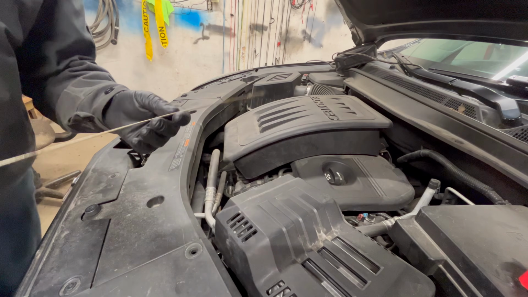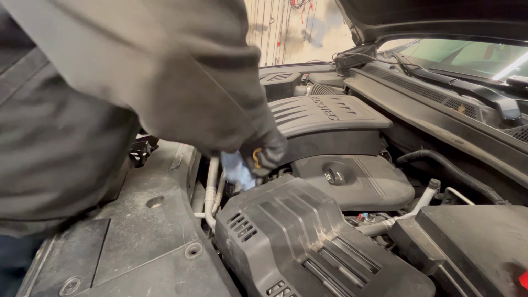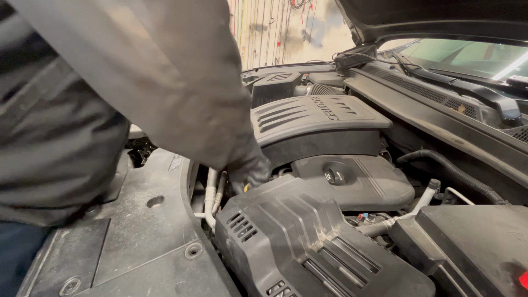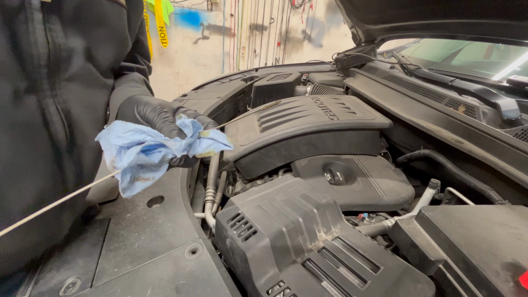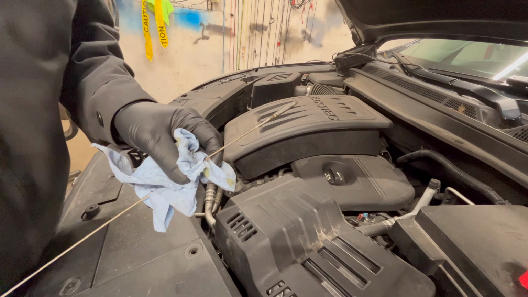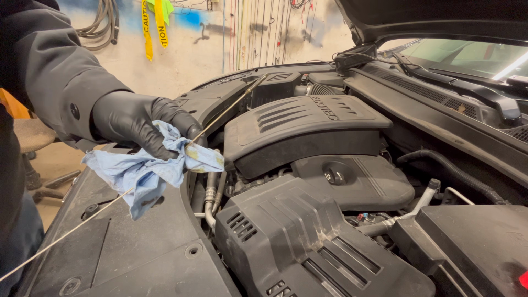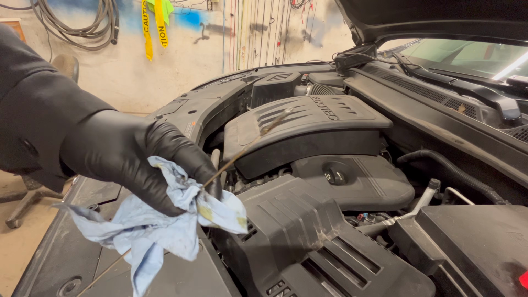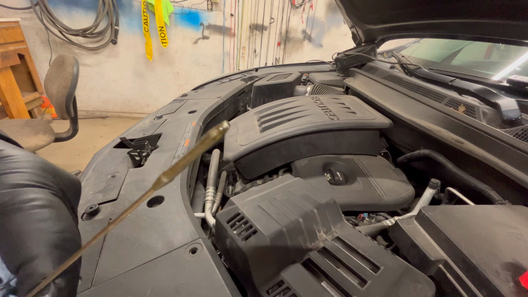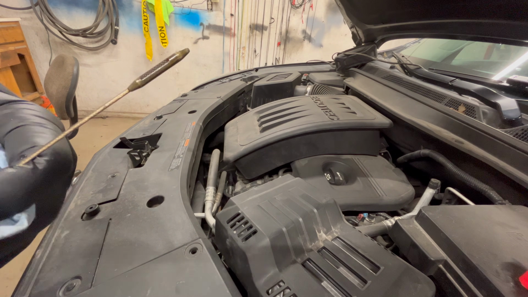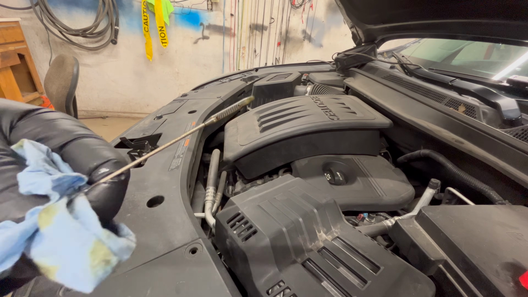All right, let's just check the oil level and see if it's good before we get too crazy. Let's see if it's got the right oil level. Holy crap, it's out of oil. That's hilarious. There's nothing on that dipstick. These 2.4s really eat oil, but this situation's not helping any.